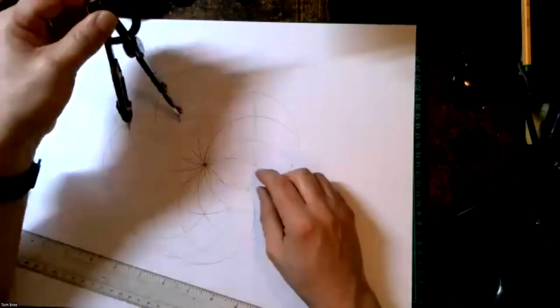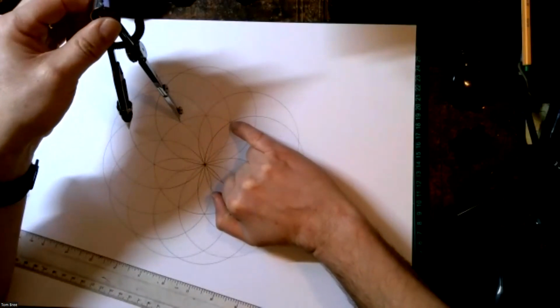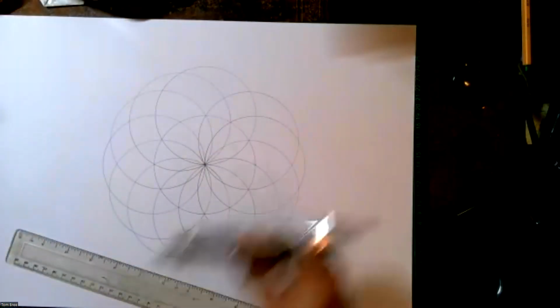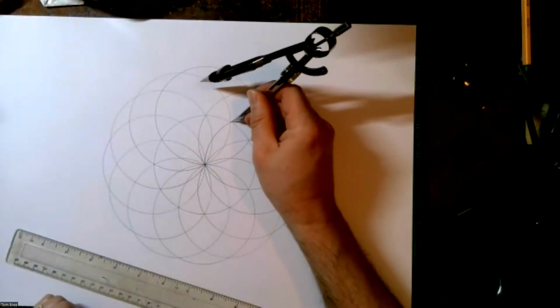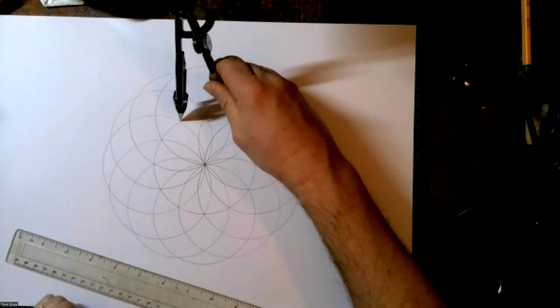When you get to the final one, you do actually draw from a petal tip. So this petal tip here, that is where, so you can see that's going to give me this one here.